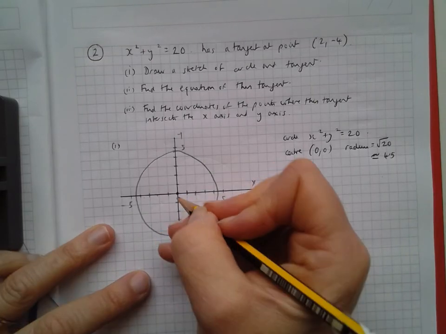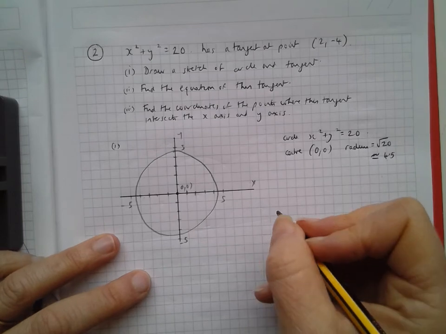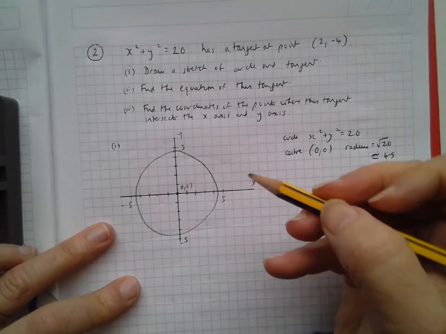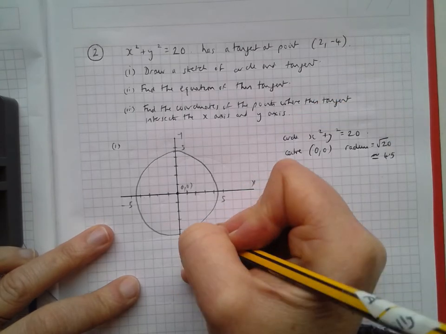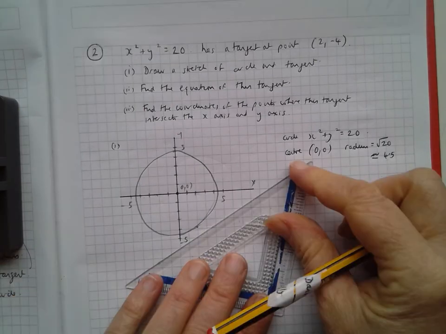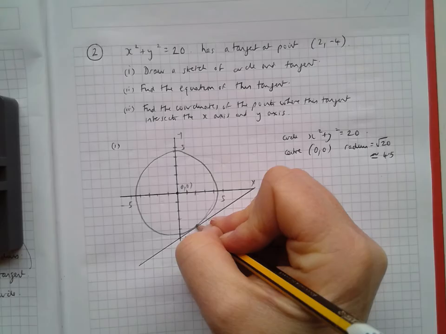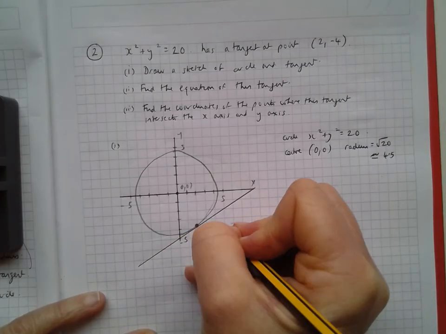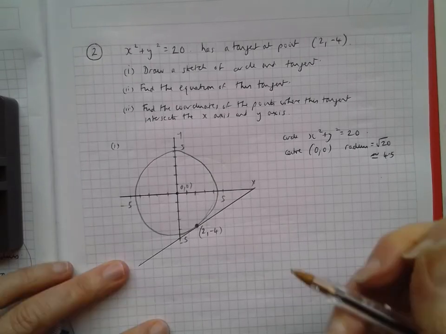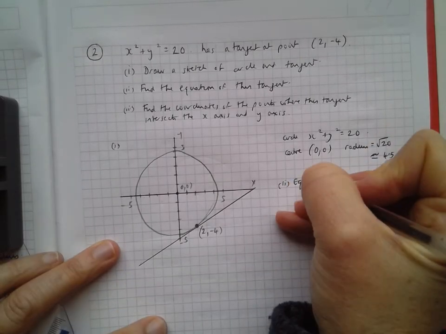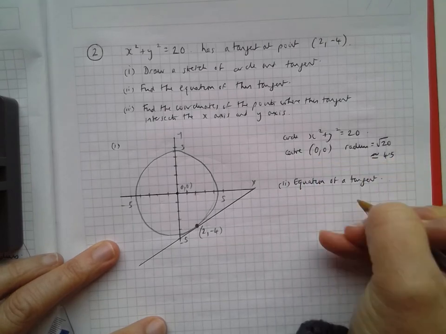Draw a sketch of the circle and the tangent. Okay, the tangent is at the point 2, minus 4. 2, minus 4 is about here. So the tangent is there, at 2, minus 4. Find the equation of this tangent. So let's start this off. The equation of the tangent. If you remember, I said the first thing to do is to remember that it's the equation of a line. So y minus y1 is equal to m by x minus x1.